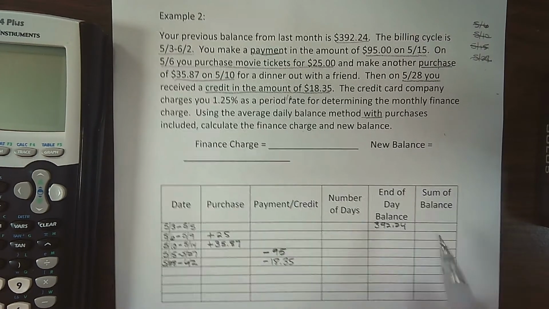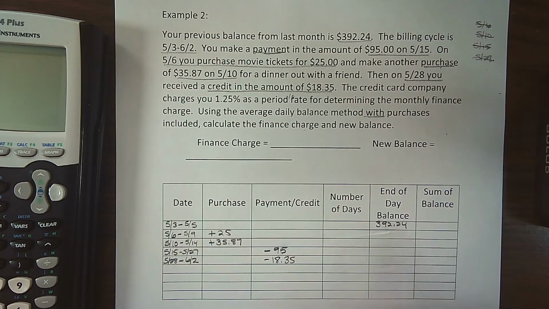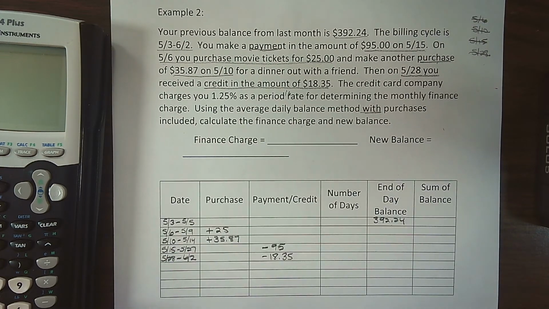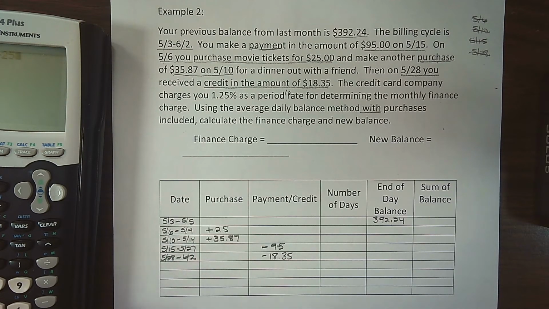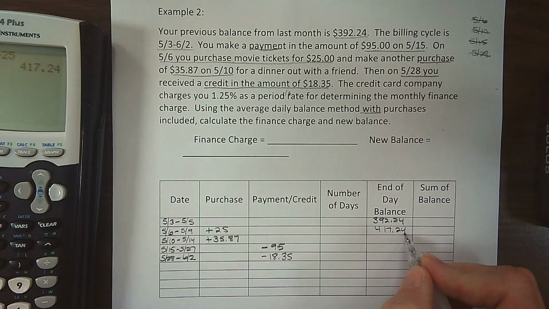Now, what I didn't do this time around was this addition and subtraction to come up with my end of day balances along the way. I could have added in 25 and waited to move on to that next line, or I can just do the running total right now, which is what I'm going to do this time. So $392.24. The next thing that I needed to do was add in that $25 purchase. That gives me $417.24.